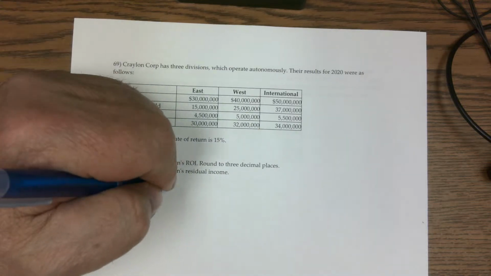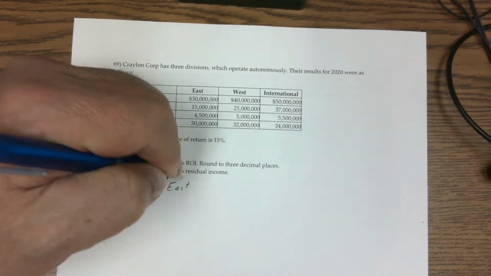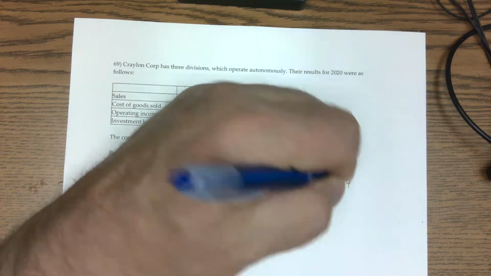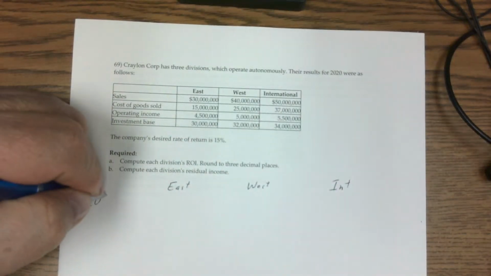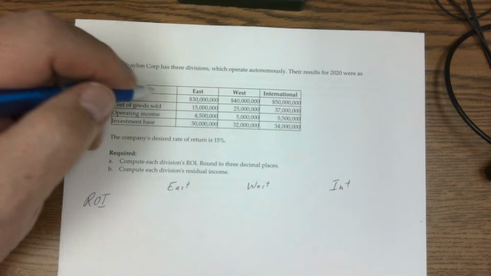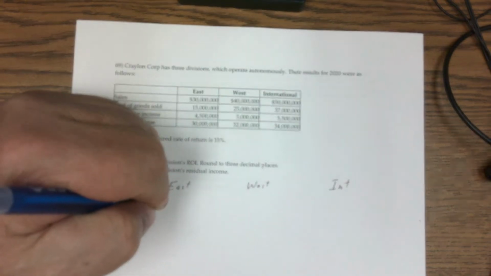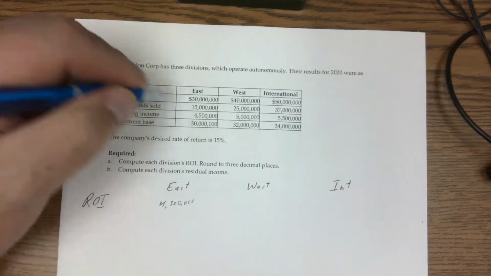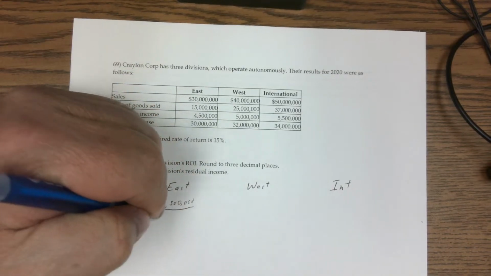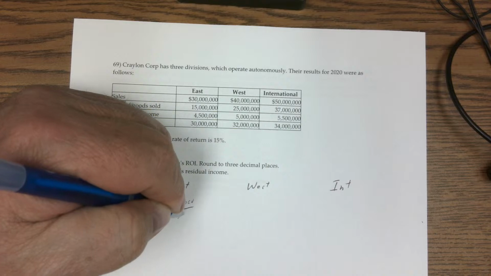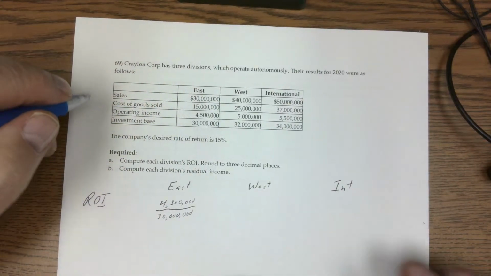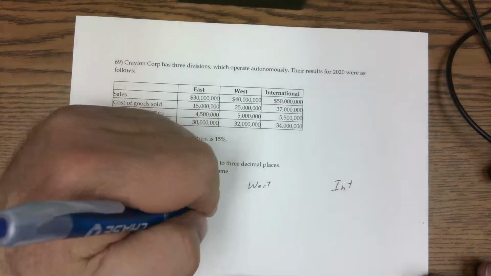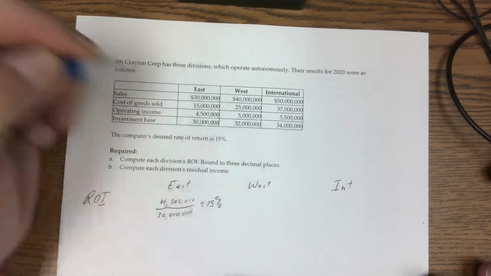So ROI, we've got East, West, and International. ROI is going to be the operating income, 4,500,000, divided by their investment base, 30 million. So 4.5 enter 30 divide equals 15%.